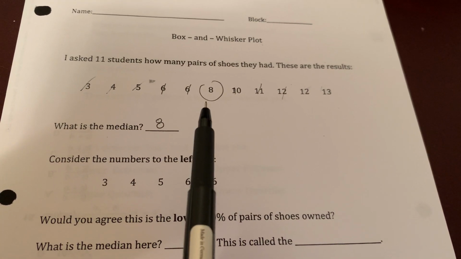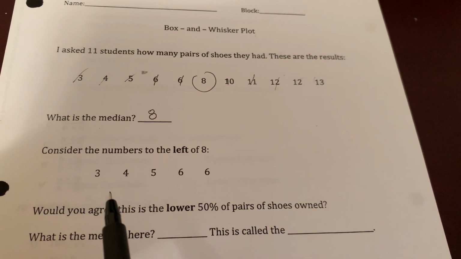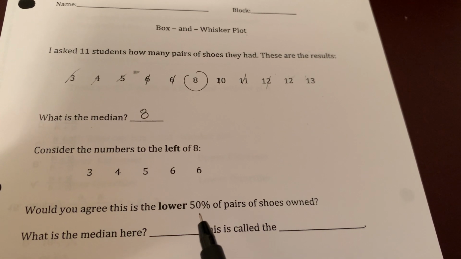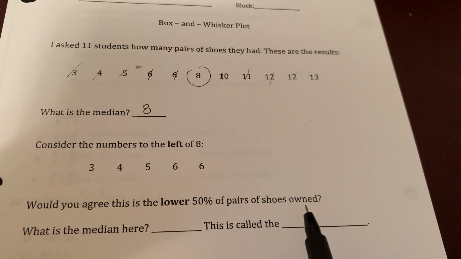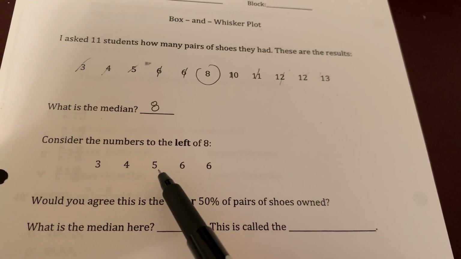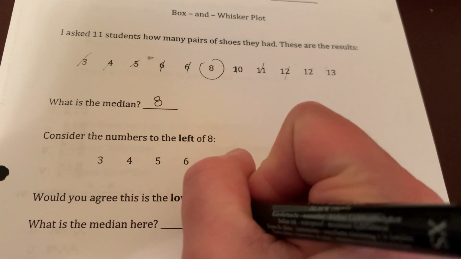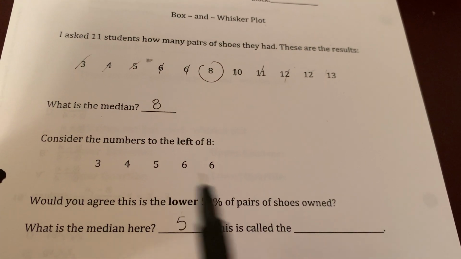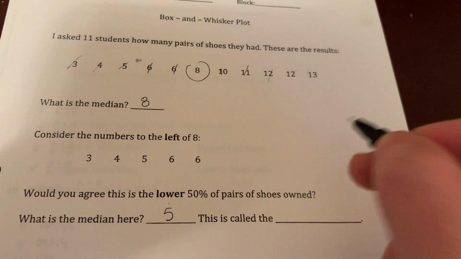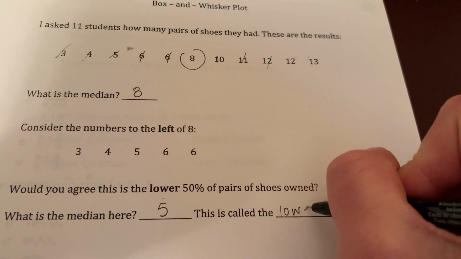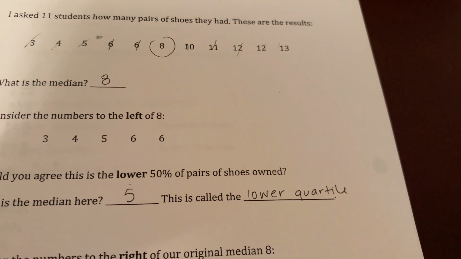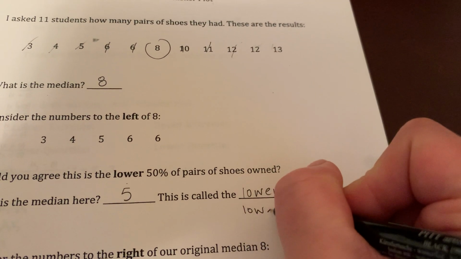Now, if you look to the left of 8, consider these numbers. Would you agree this is the lower 50% of the pairs of shoes owned? Yes. What's the median here? It would be 5. Once again, if there were two middle numbers, you take the average. This is called the lower quartile. So the lower quartile is the lower median.